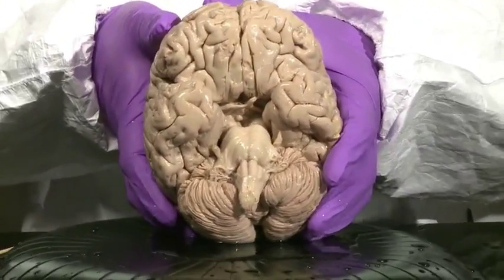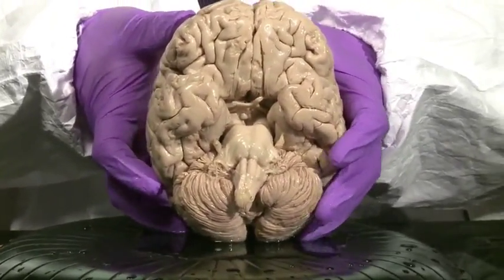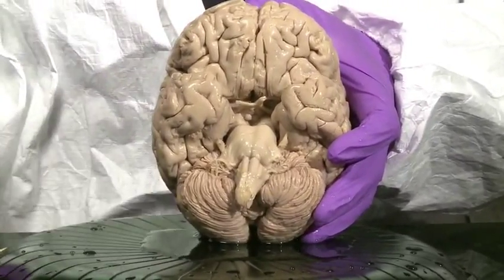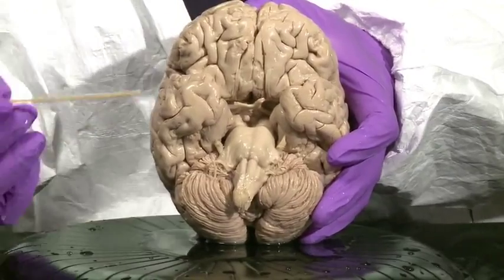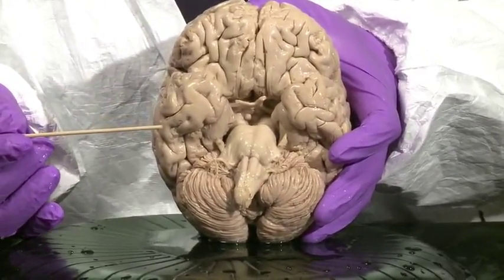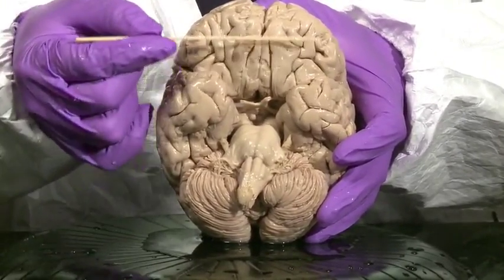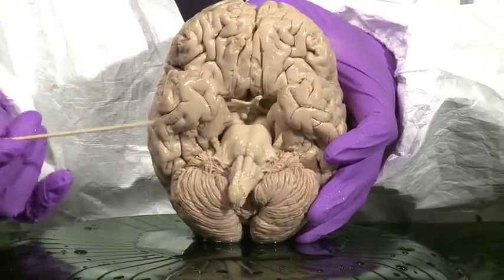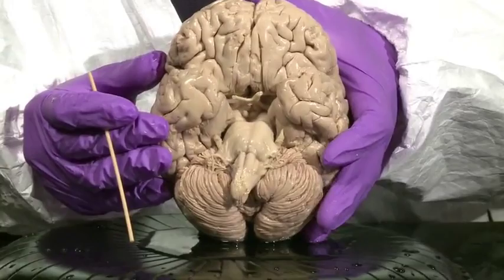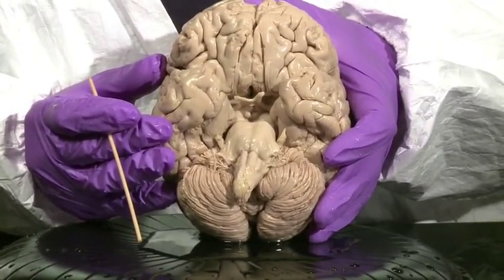So now we're looking at the underside, or the ventral surface, of the brain. And we'll have another lab lesson on many of the features that we see. For today, I want to focus on the embryological divisions. So again, all of this cerebral cortex that we see in the hemispheres is part of the forebrain, or the prosencephalon.